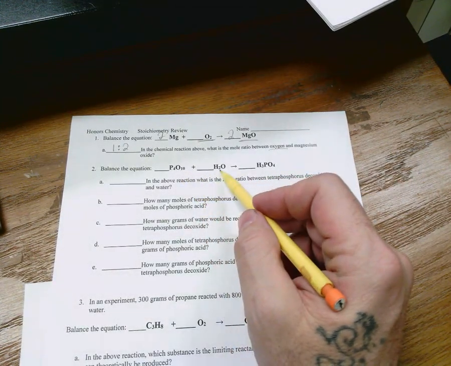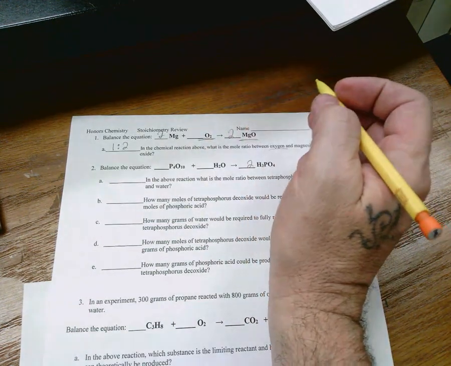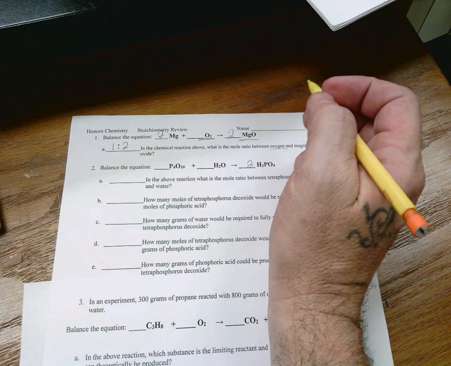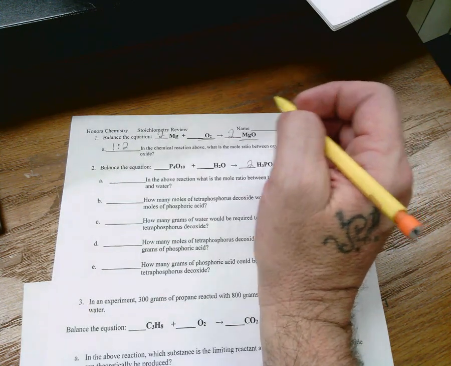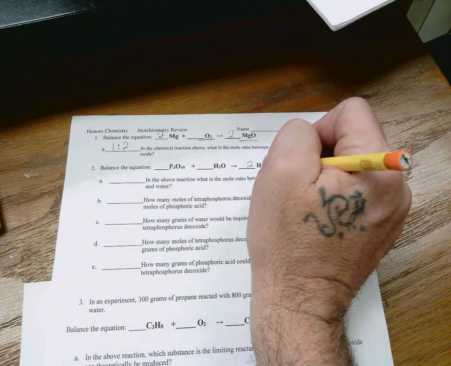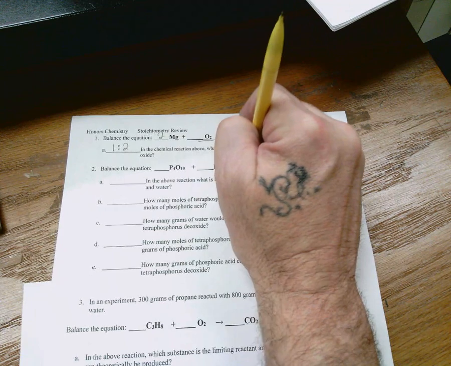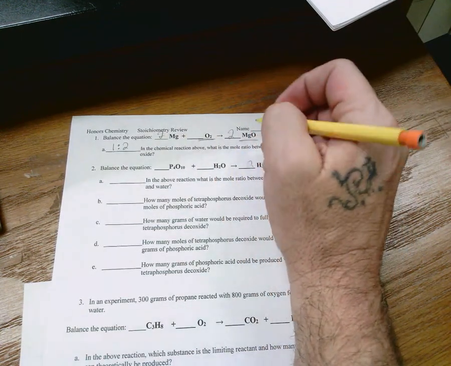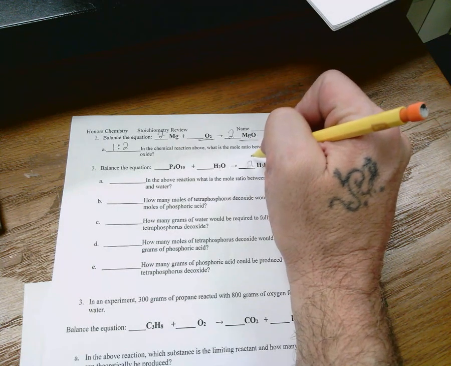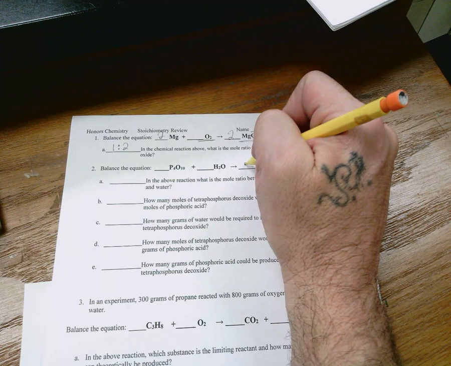Okay, so we got to balance this one too. Let's see, I'm going to do a 2 there. That's going to give me 6, and 10, 11. Wait a minute, 2 gives me 8. Not enough oxygens. How about if I make it 5?